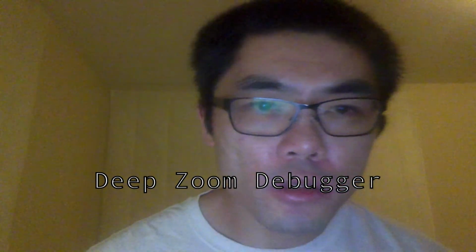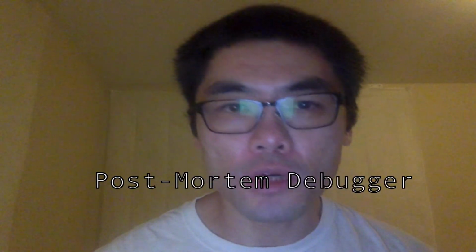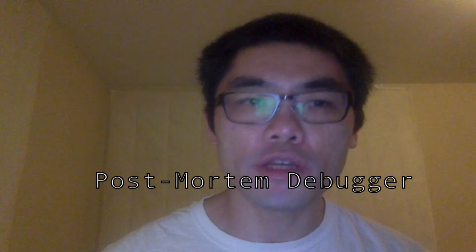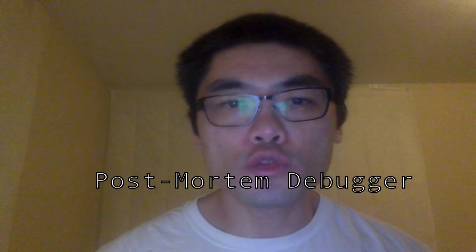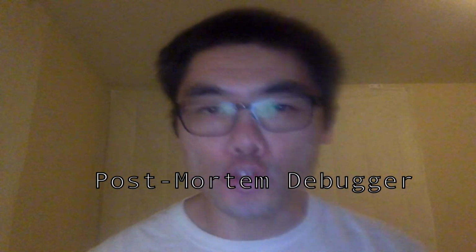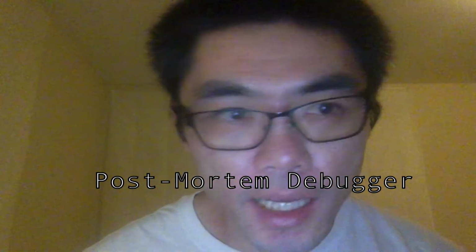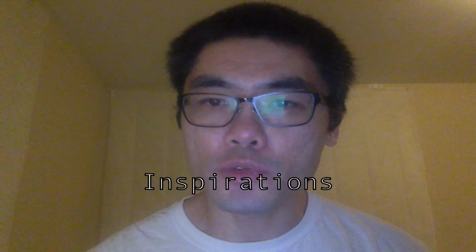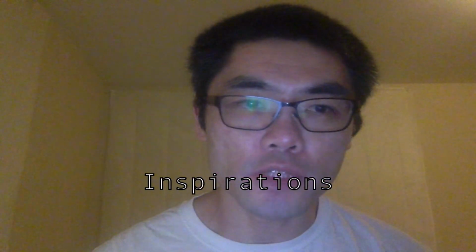The Deep Zoom debugger is a post-mortem debugger, and that means rather than trying to debug a program live while it is executing, you instead record what it did while it executes at every step, and then afterwards you scrutinize what the program did. This is a concept and a prototype, and it drew from a handful of key inspirations, which I'm going to list right now.